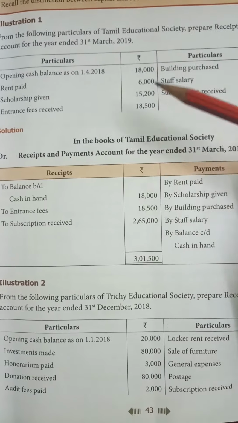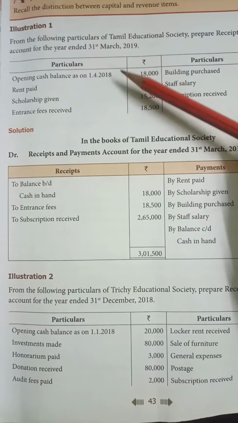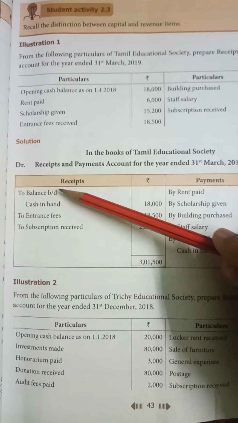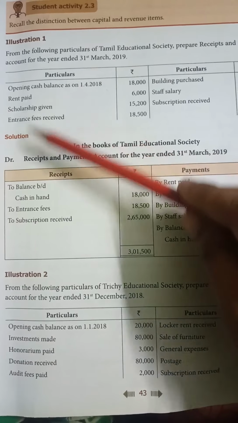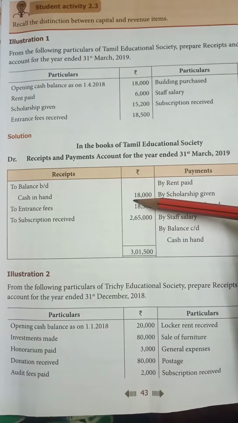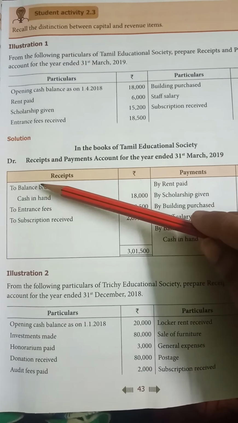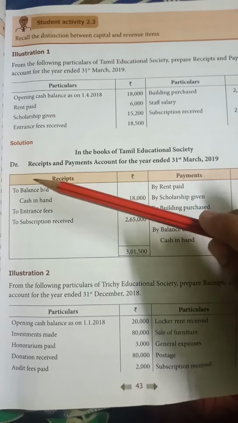Now you have your opening cash balance. This is to be written as 'To balance brought down, cash in hand'. Since this is the opening cash balance, you write cash in hand rupees 18,000. Always the opening balance of cash will appear on the debit side.